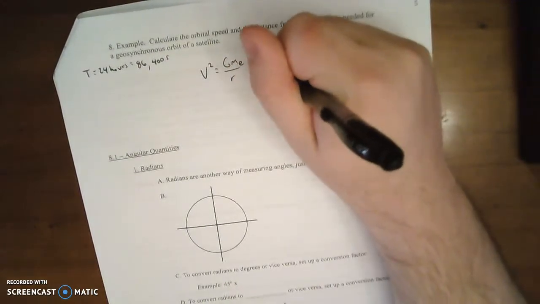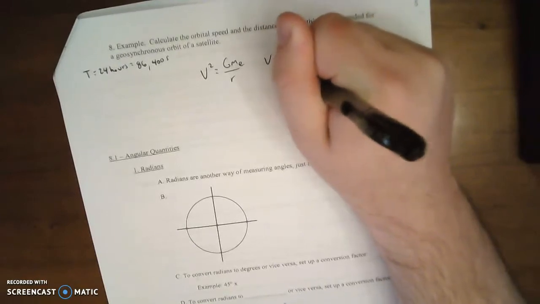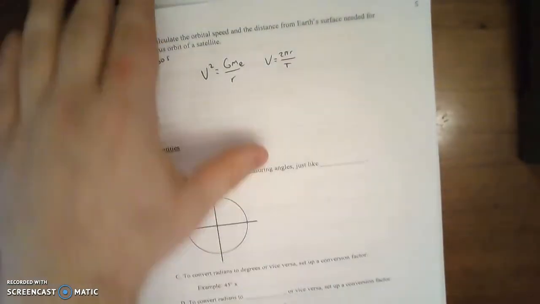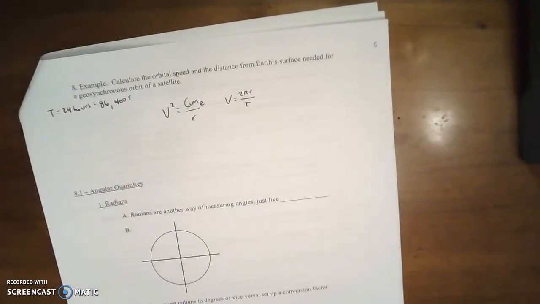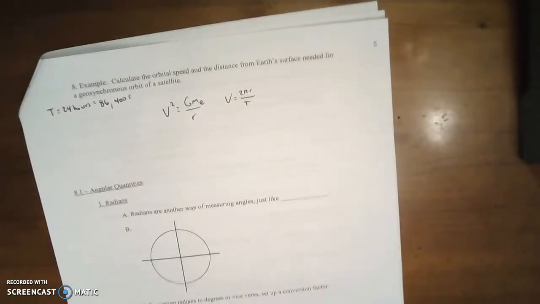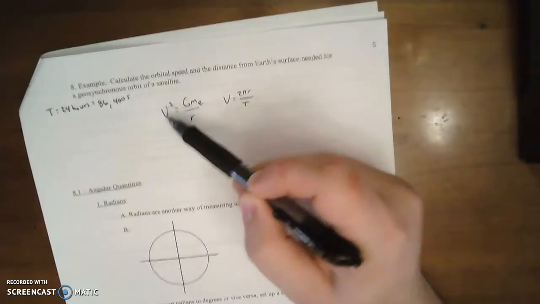The other equation we can use is v equals 2 pi r over the period. What we need to do is substitute the velocity from this equality in for the velocity on this side.